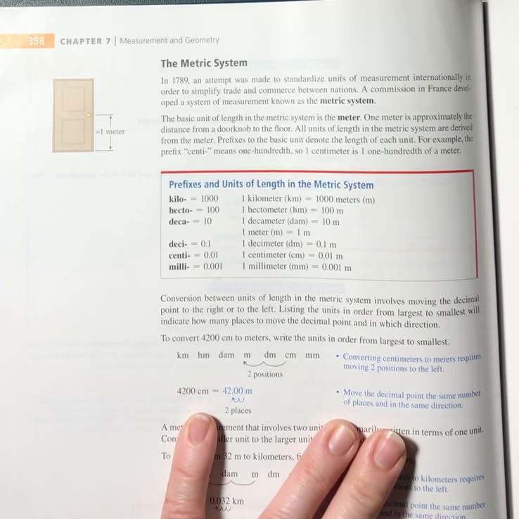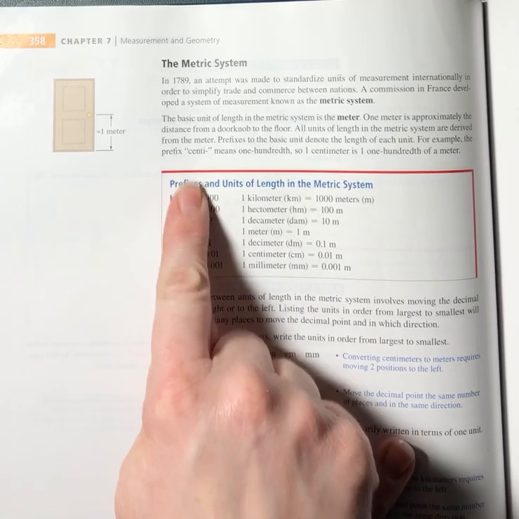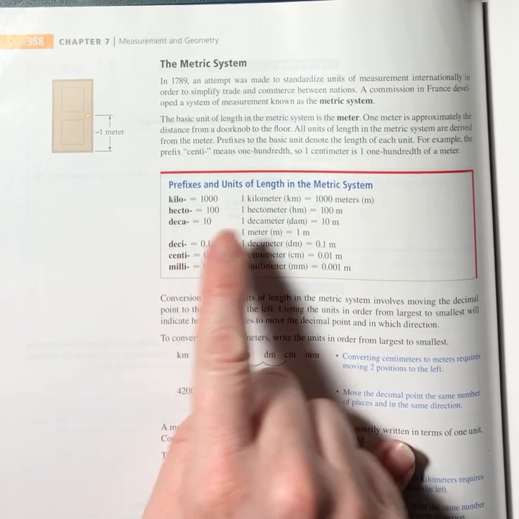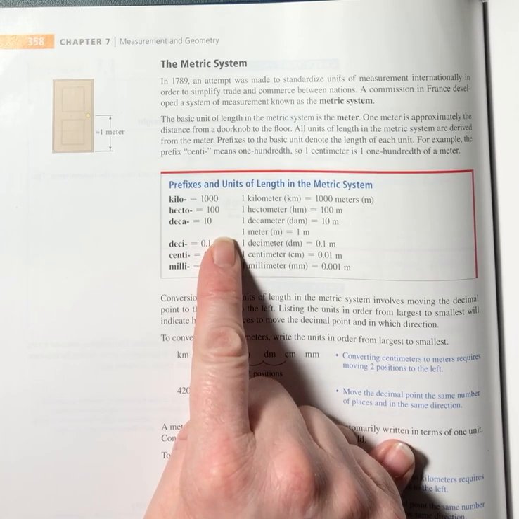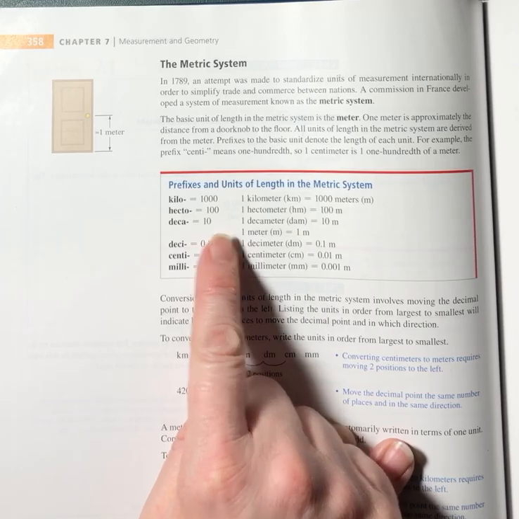Okay, next up we have the metric system, okay? So I didn't write all these out. These are in your book on page 358 and 359. We have the length, then we have mass, and we have capacity, okay?